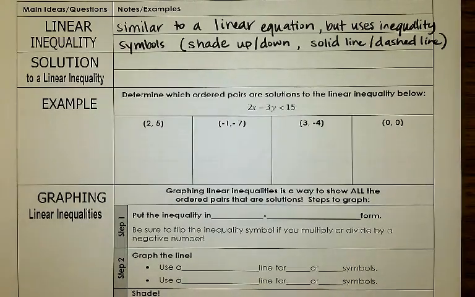Now, when I talk about a solution to linear inequalities, hold on just a second, guys. I'm receiving a phone call from my daughter. Sorry, y'all.